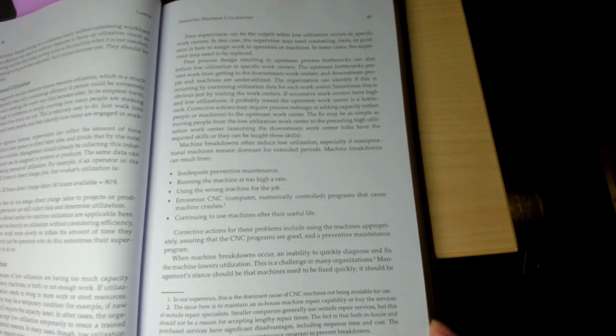Poor supervision can be the culprit when low utilization occurs in specific work centers. In this case, the supervisor may need counseling tools or guidance in how to assign work to operators or machines. In some cases, the supervisor may need to be replaced. Poor process design resulting in upstream process bottlenecks can also induce low utilization in specific work centers.